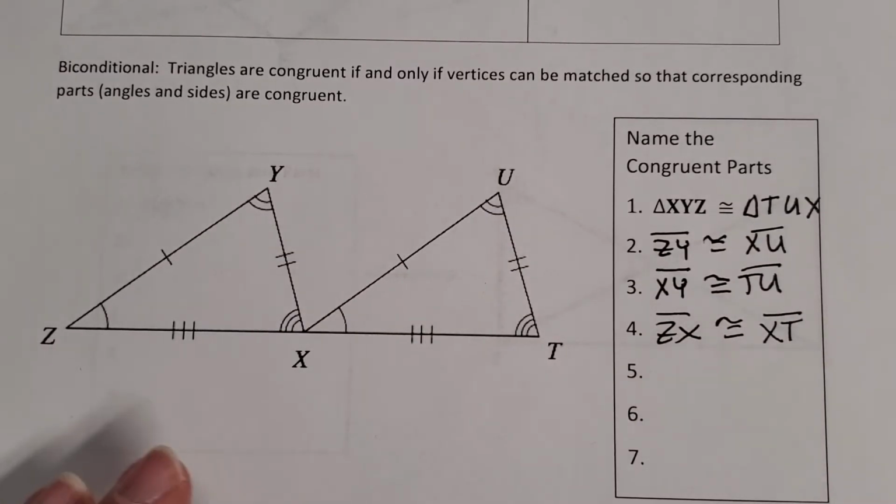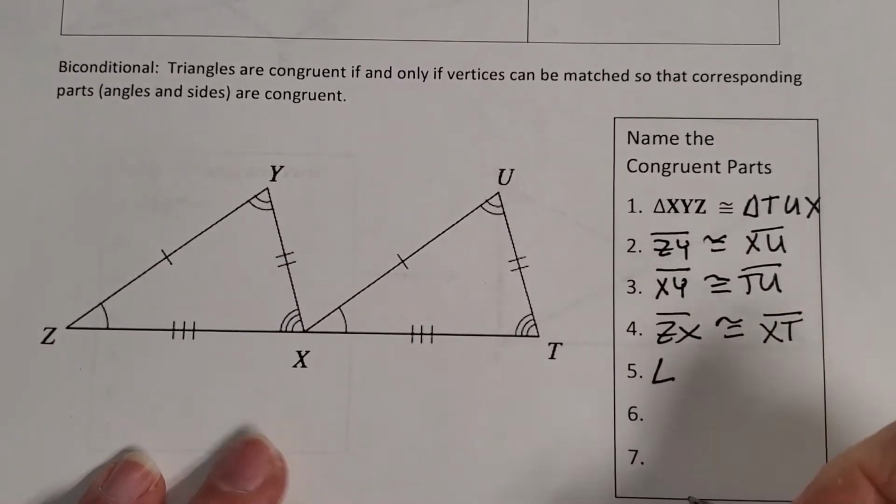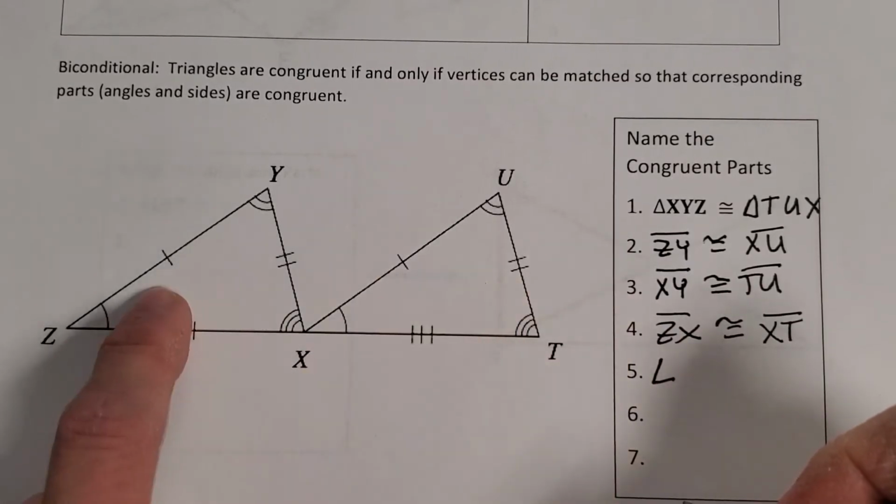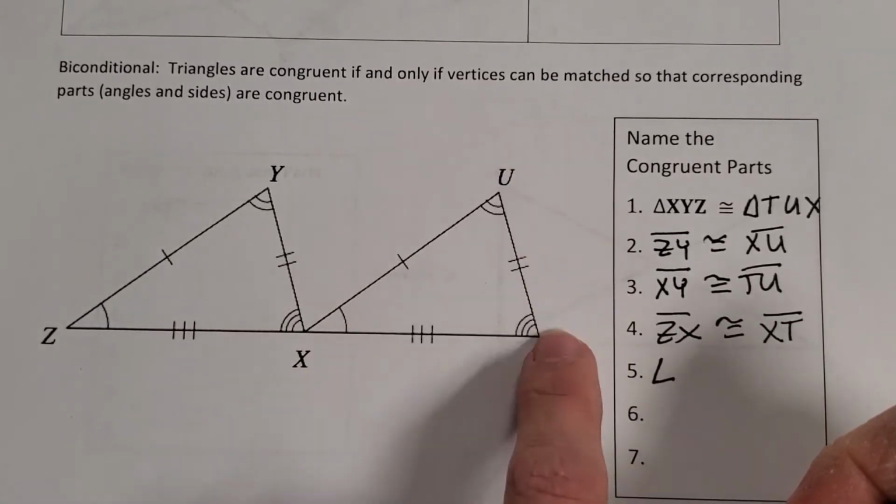All right, next, I'm going to do the angles. So I'm just going to pick an angle. I'll go from this one to this one this time. So I'm going to say UTX.